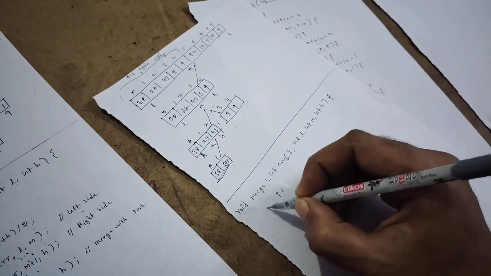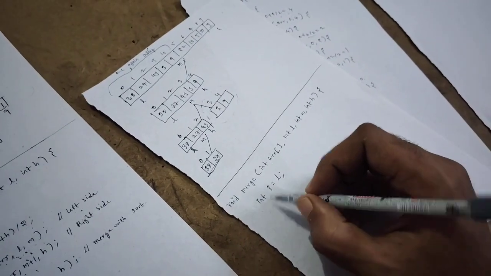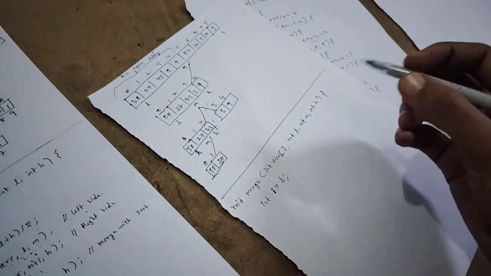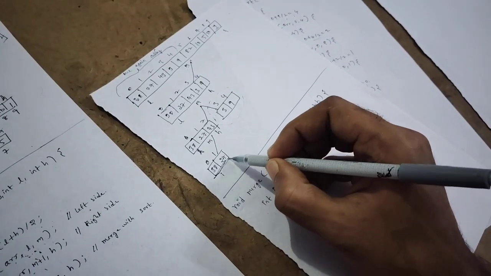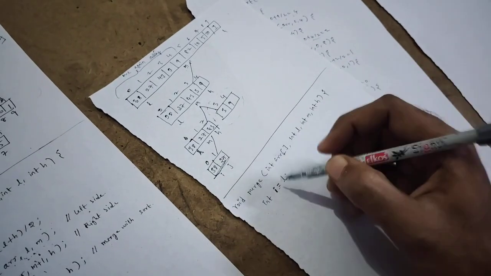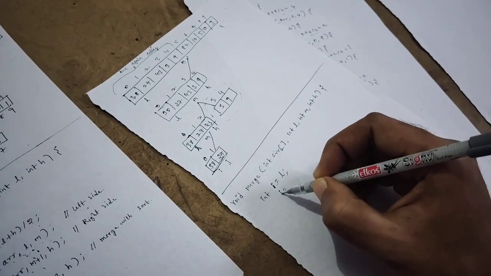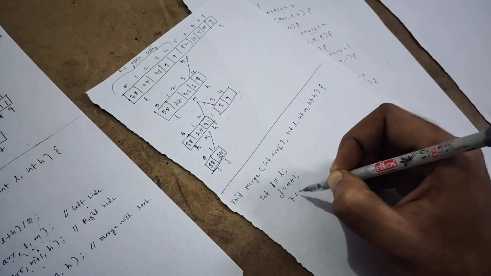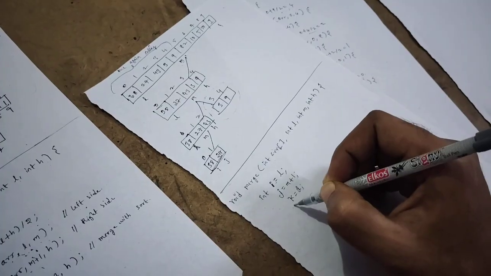Let int i equals l, because i starts from index 0, and for the other box we want to check, j equals m plus 1, and k equals l. This is used to initialize the temporary array.